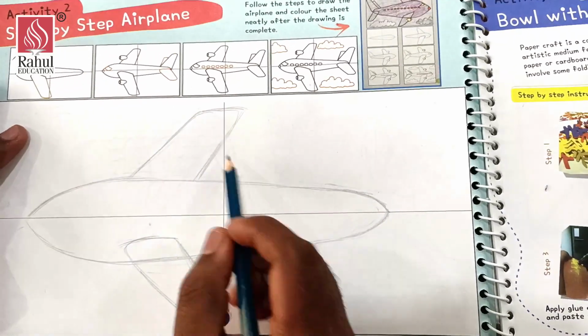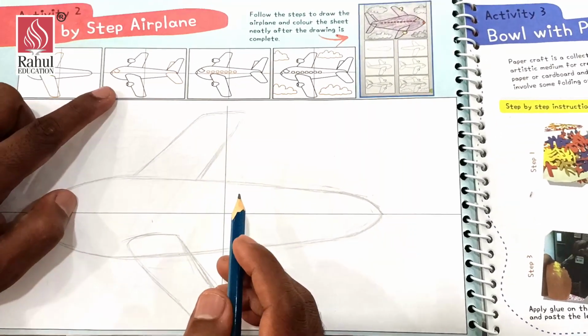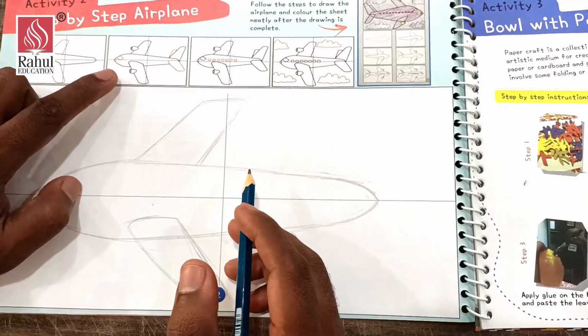Now we'll start the second step. See, we'll go from front to back.